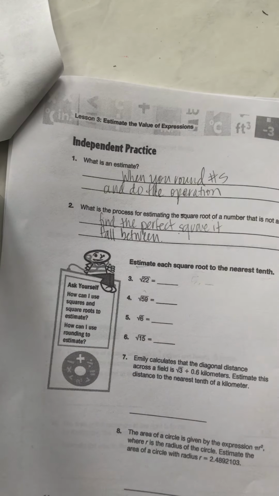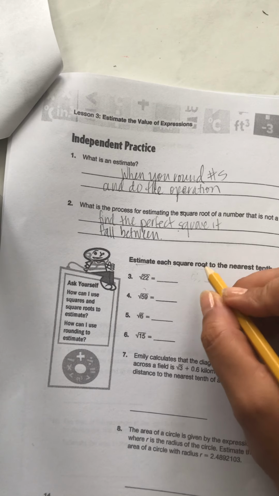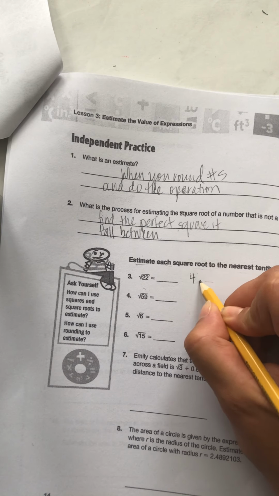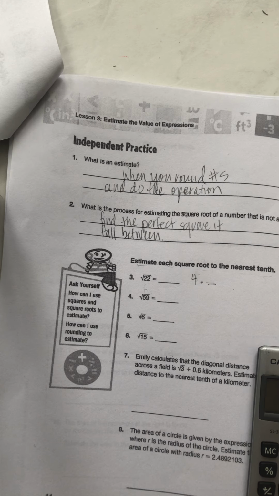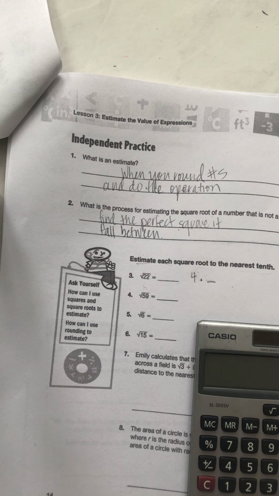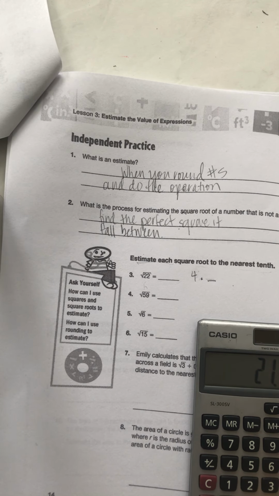The square root of 22 falls between the square root of 16 and 25. Yikes. So you know it's gonna be 4 point something. And the square root of 22 is closer to 25 than it is to 16. So you know it's gonna be over 4.5. It's gonna be closer to 5 than 4. So I'm gonna try 4.6 times 4.6.